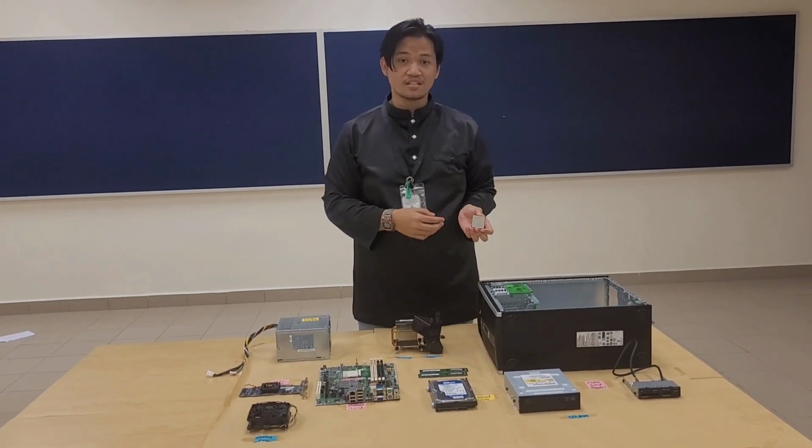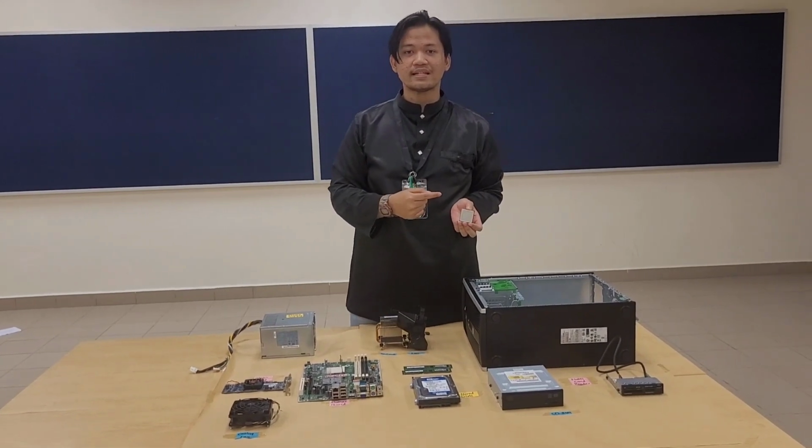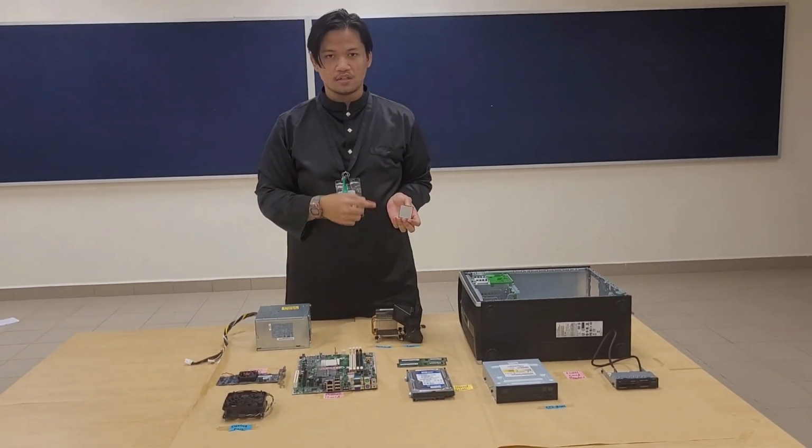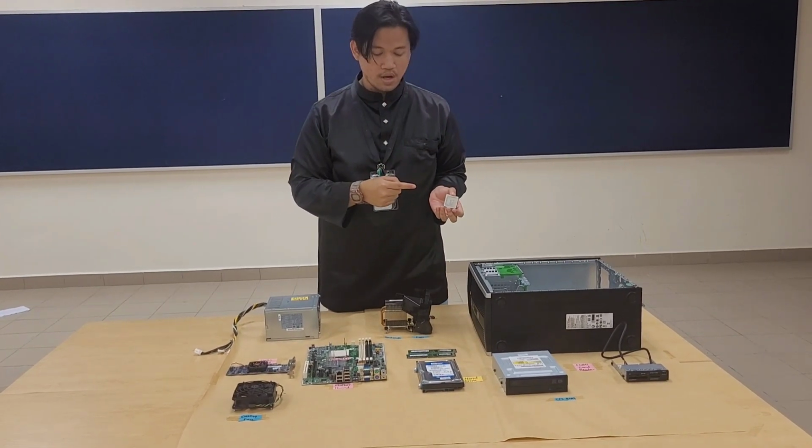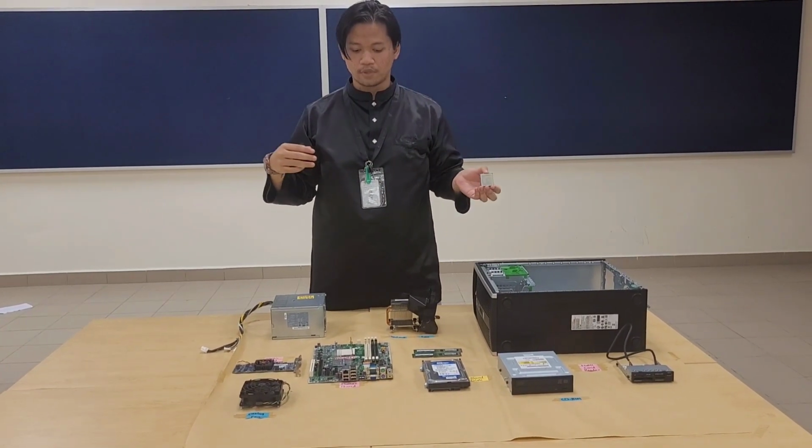So, what does the CPU do? CPU is basically the brain of the computer. CPU stores data and instructions. And also the CPU directs all the instructions from the computer components.